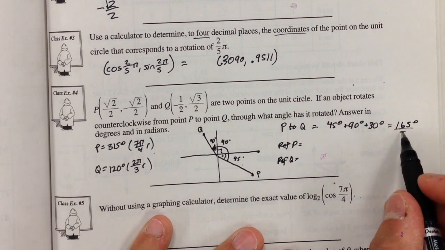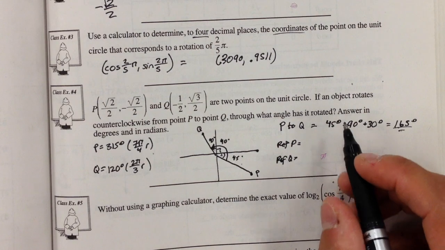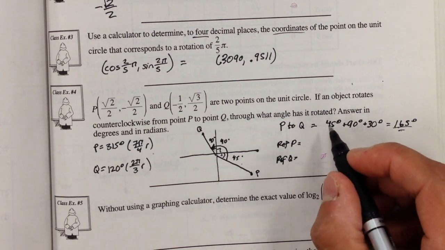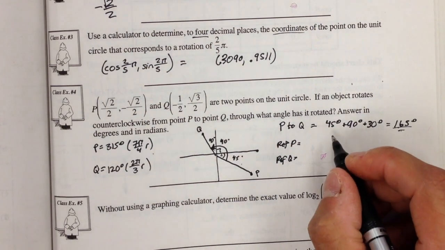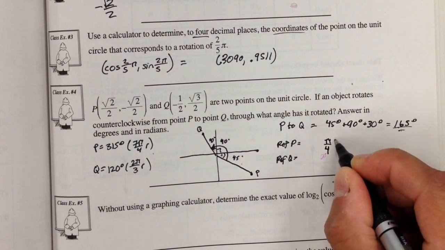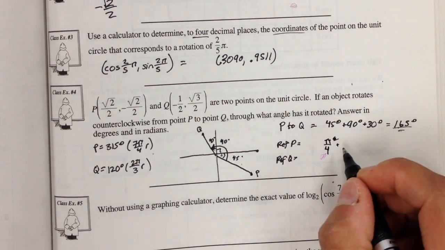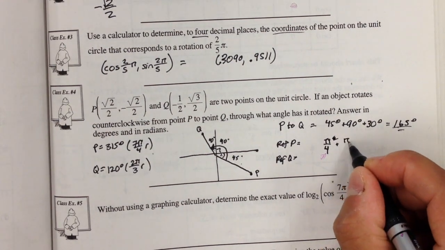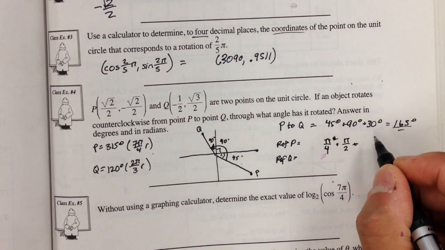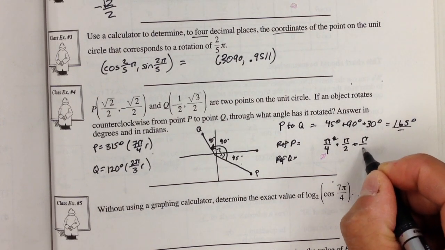If I was talking about this angle in radians, well, I know that 45 degrees is equal to pi over 4 radians, not degrees. And 90 degrees is pi over 2, and 30 degrees is pi over 6.